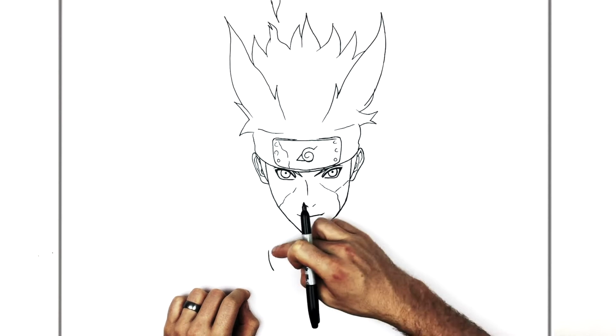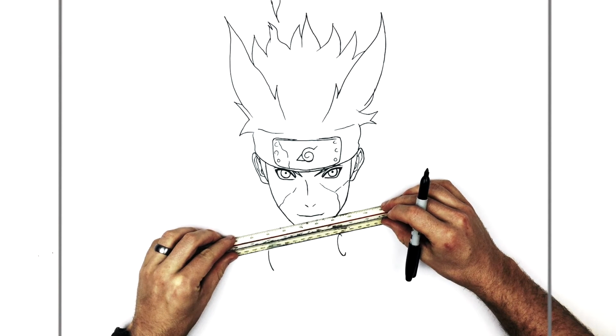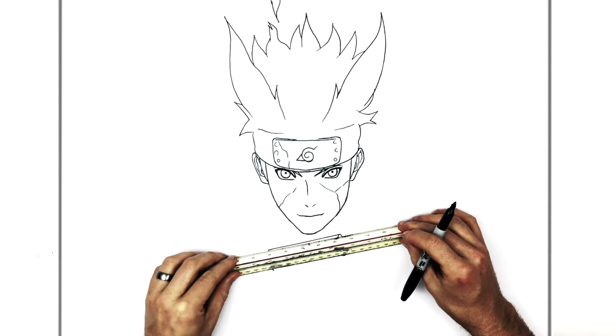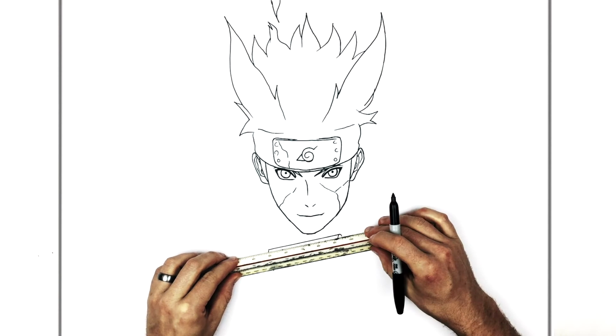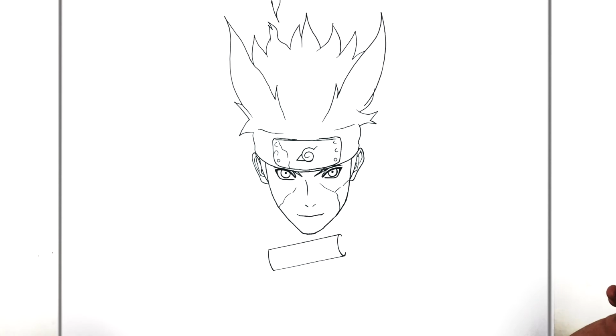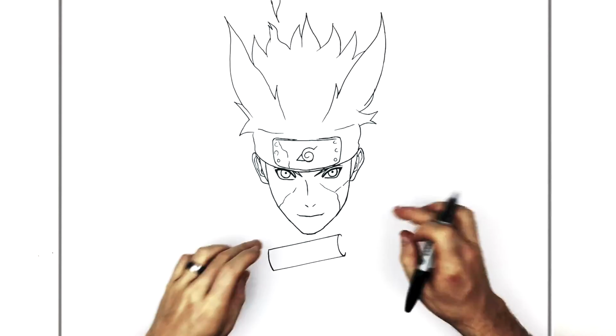Now we'll be rubbing out a lot of these lines, but it's helpful just to know where they go anyway, because this is where his fingers wrap around the handle. Like so, okay? So it's like a tube. Well, we might as well do the rest of it while we're here, I guess. Okay, so we'll just do the floating Thunder God kunai, and then we'll do the hand wrapped around it.